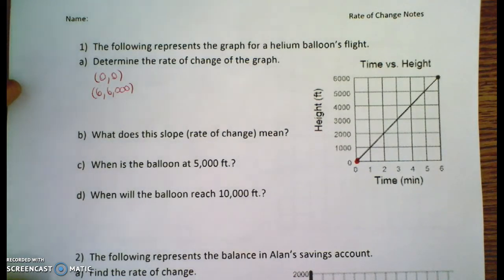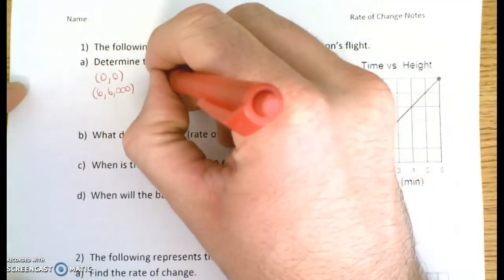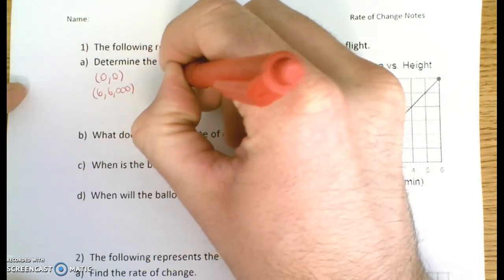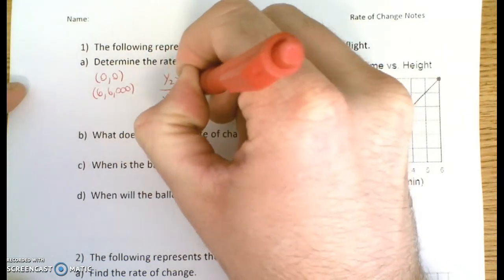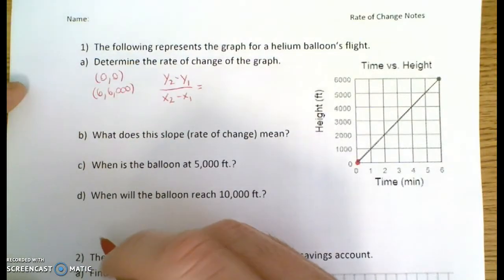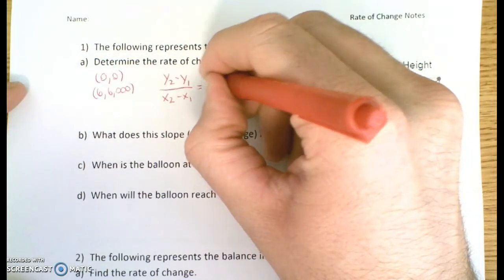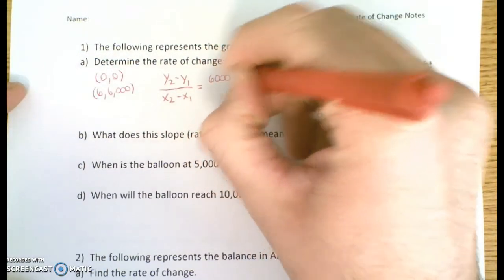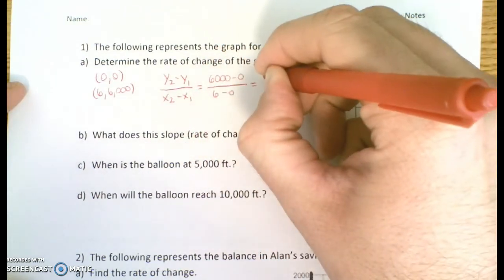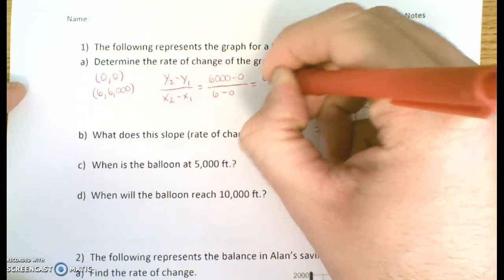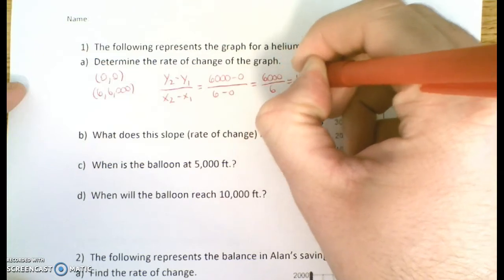So remember, average rate of change is just slope, where you take your y values and subtract them over your x values. So here I've got 6,000 minus 0 over 6 minus 0, which gives me 6,000 over 6, which is 1,000.